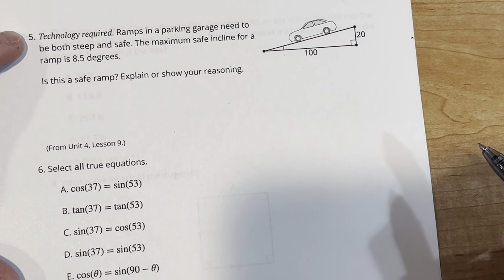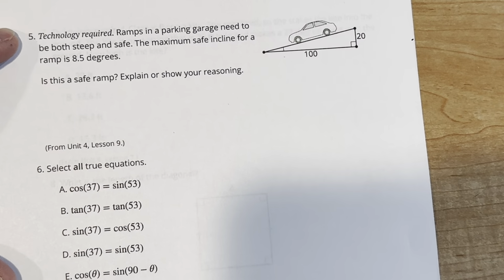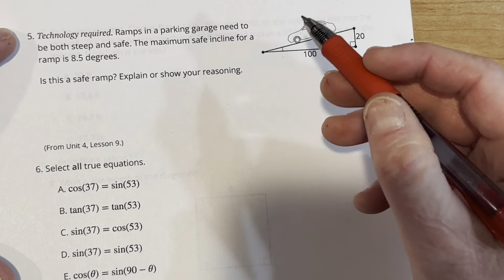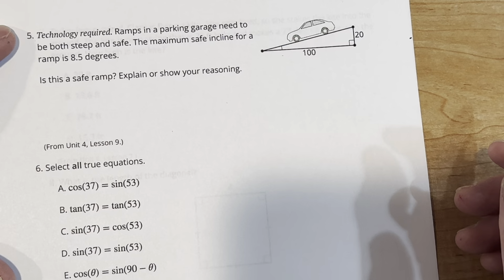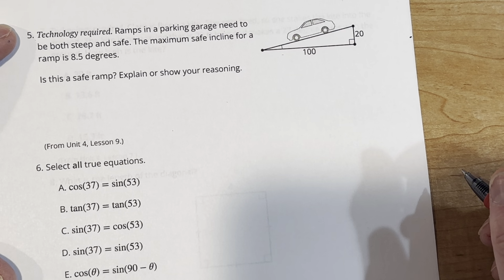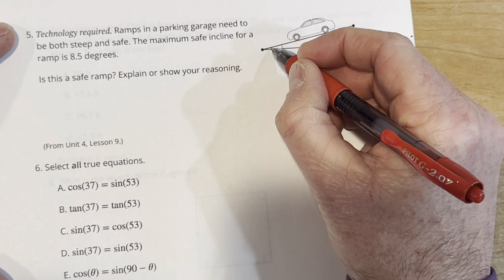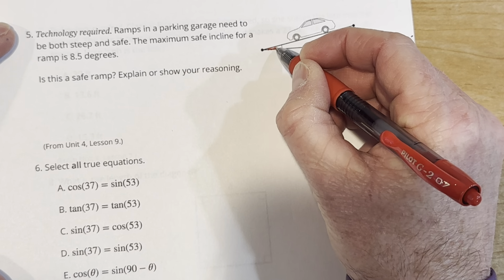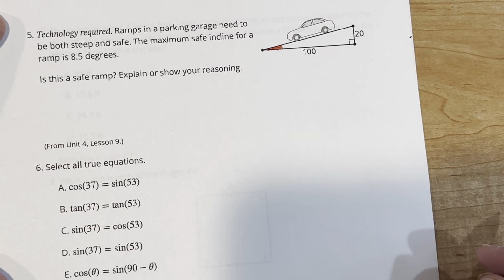All right. Number 5, technology required. That's a calculator. Don't sweat it. Ramps in a parking garage. Cool. They need to be both steep and safe for sure. You don't want to be hitting a parking garage at an 89-degree angle, right? Anyways, maximum safe incline for a ramp is 8.5 degrees. So this puppy right here, maximum 8.5. All right, easy. Okay. Is this a safe ramp? Ooh, just got hard.